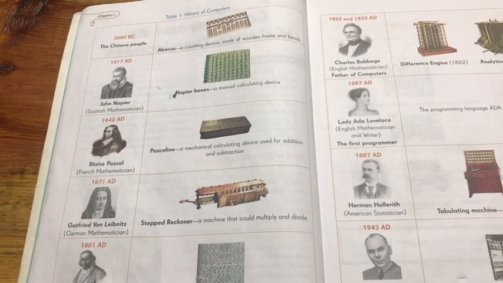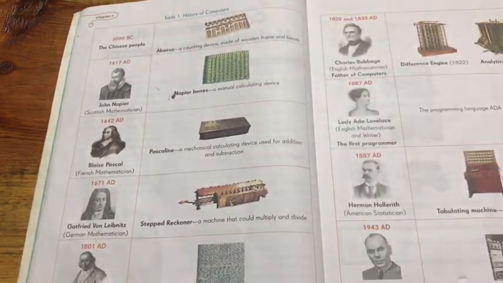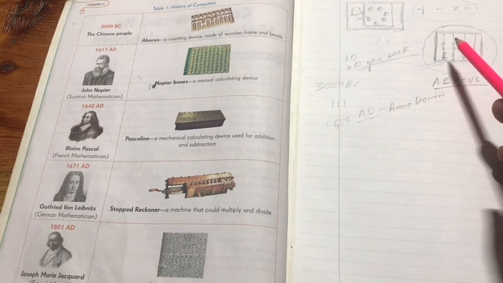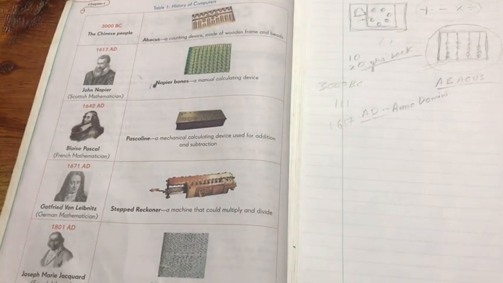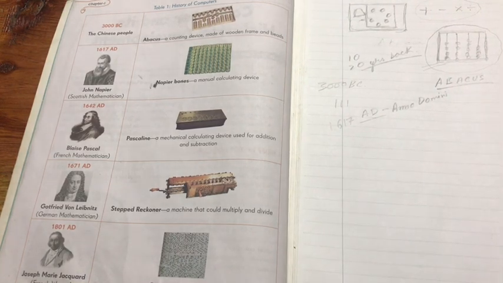It is a calculating device that may or may not be made from a wooden frame, and the round things in the middle are called beads. These are called beads. You must have seen one in our school also, like the one which I have drawn here. It looks like this. We have something similar to this one also, but that one is not made from wood. It's made from plastic, and these beads are made of plastic also. So nowadays also some people are using steel for calculation.